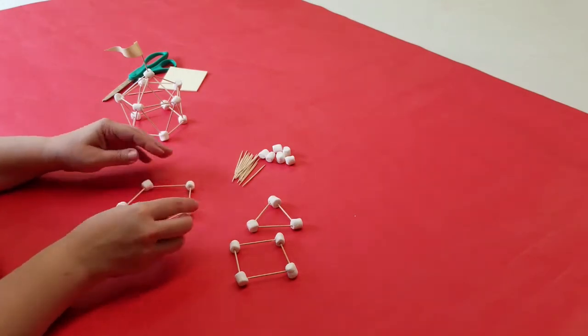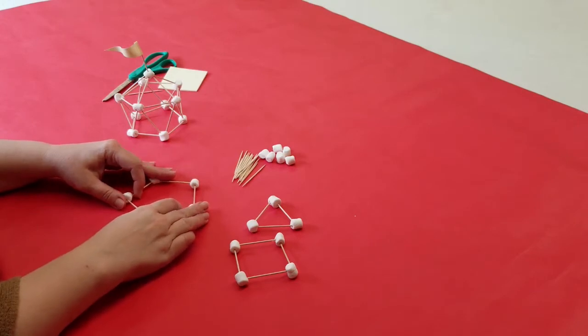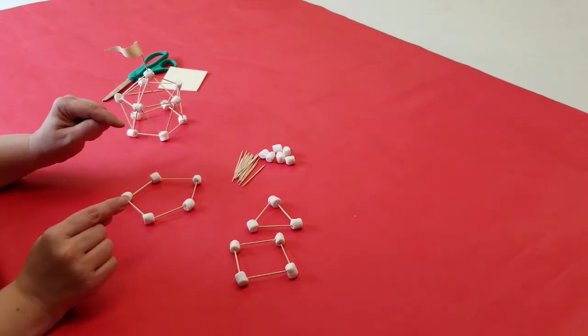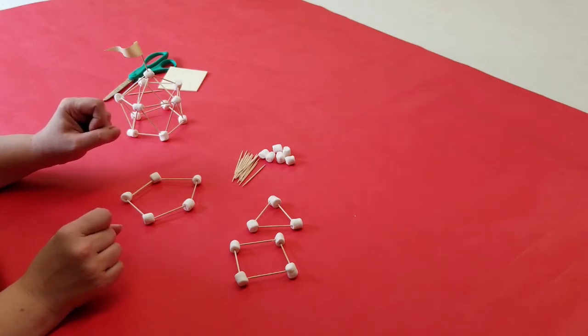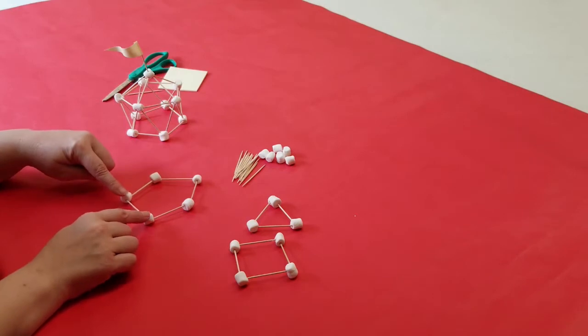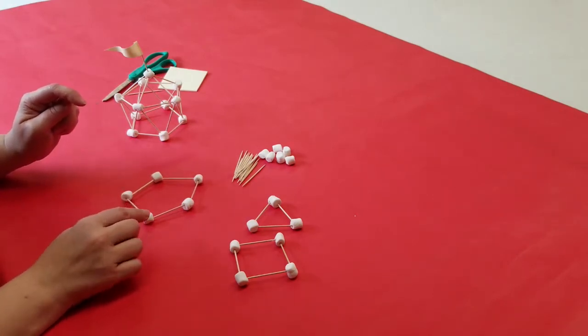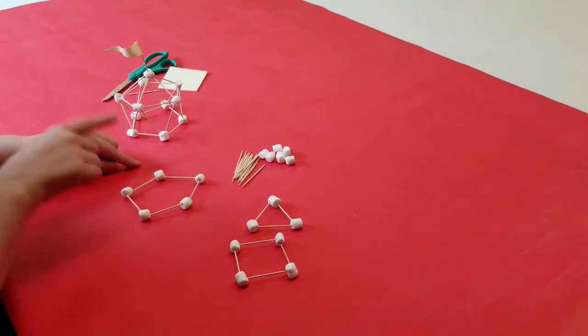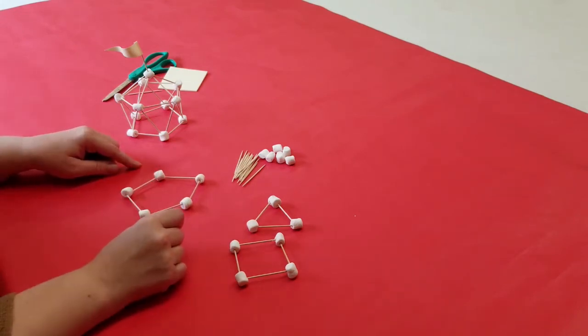Okay. We have now used 5 marshmallows and 5 toothpicks. There are always the same number of corners in a polygon as sides. So we have 5 sides and we have 5 corners, which means we need 5 marshmallows. So we can count these to make sure we have it right. 1, 2, 3, 4, 5, and we have our pentagon.